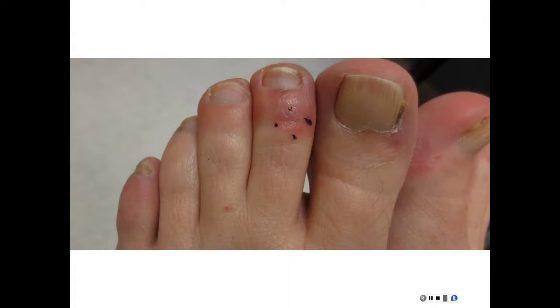Okay, Clark. So there is a hint of violaceous hue among the diffuse patch. This little second toe, and are the other toes normal? No, they're not. They also have the same kind of thing.